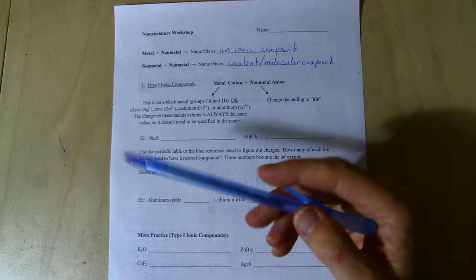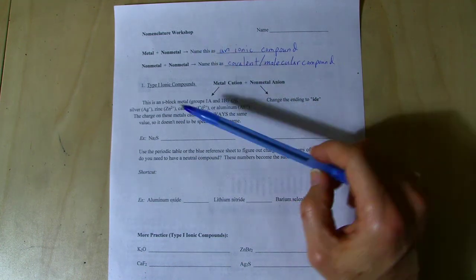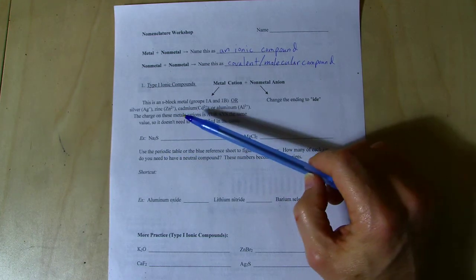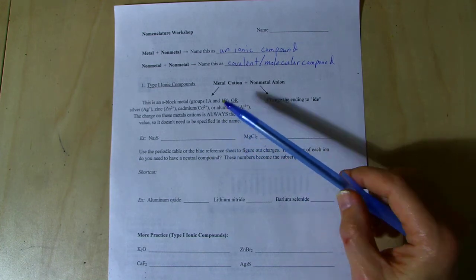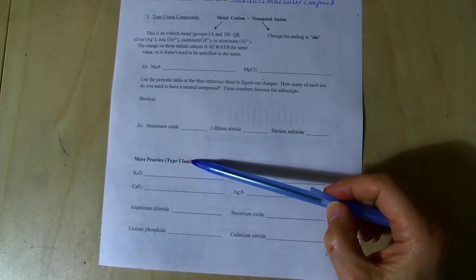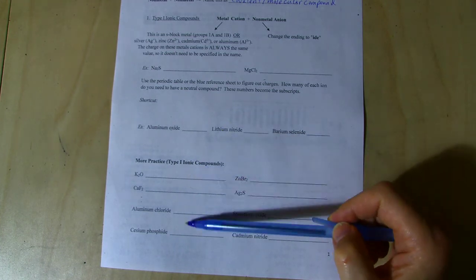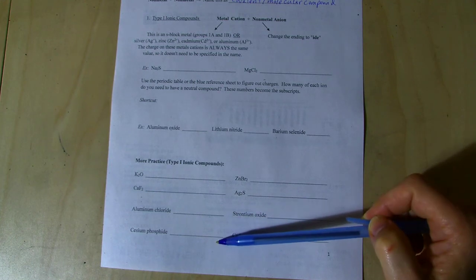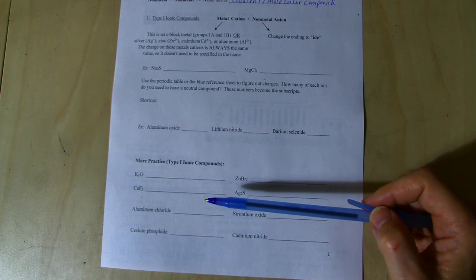So I forgot to mention, in this video we're just going to go over the nomenclature workshop. As I go through the examples, you can fill out the answers. When we get to the point of doing more practice, you should pause the video, see if you can name these correctly or give the correct formula, and then restart the video to see how well you did, and if you made a mistake, where you made it.